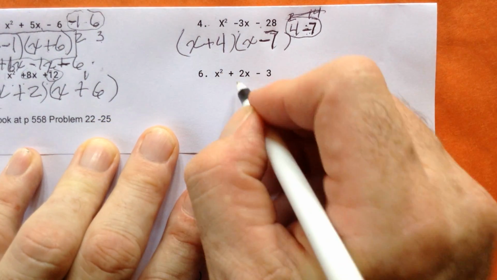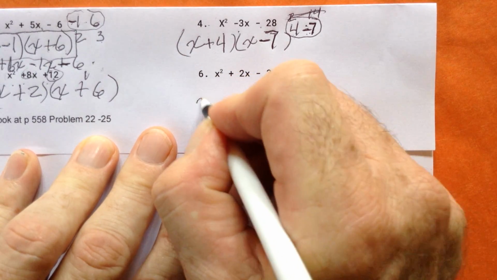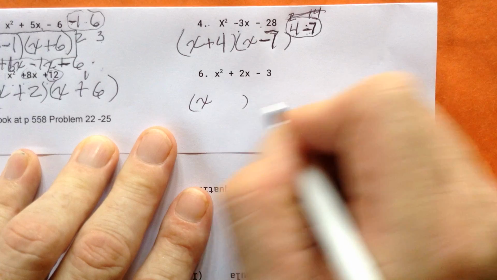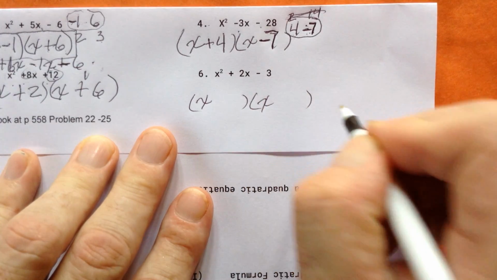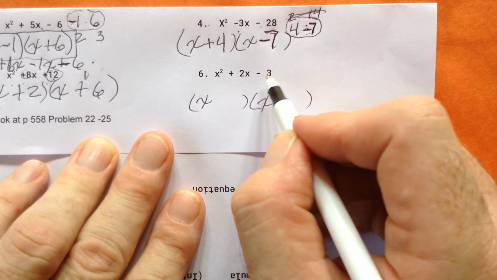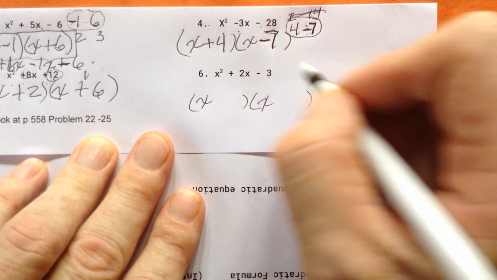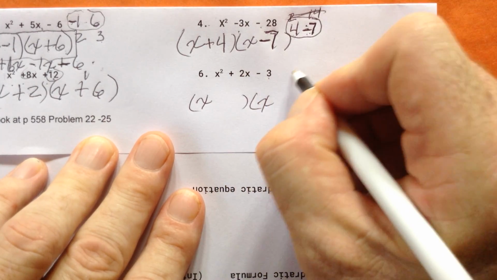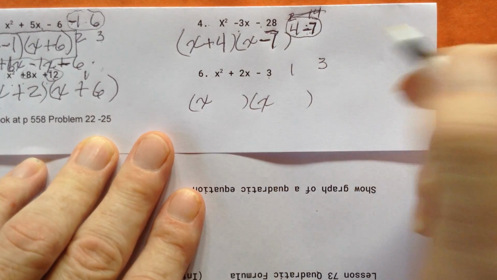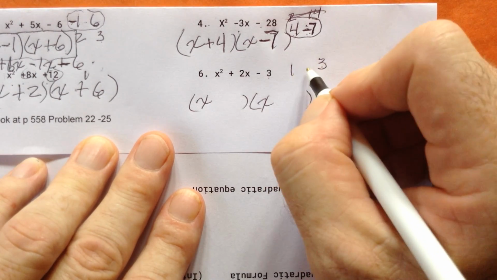Okay, so here there's no number in front of the x squared, so it's going to be x times something times x times something. I have to find something times something equals negative 3 that also adds up to 2. Well, the only factors are 1 and 3. 1 times 3 is 3, and one of them has to be negative.